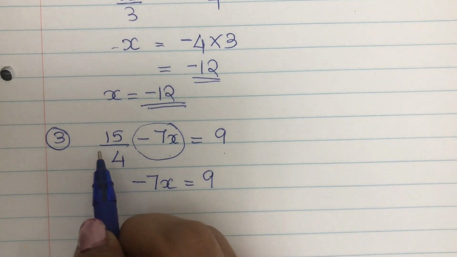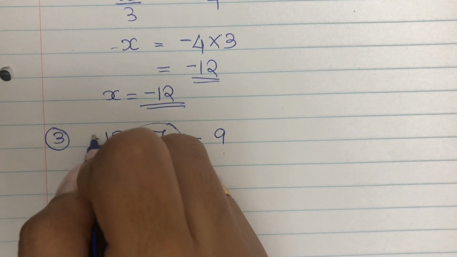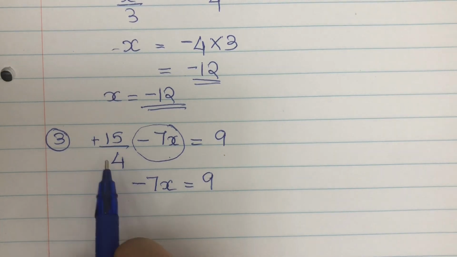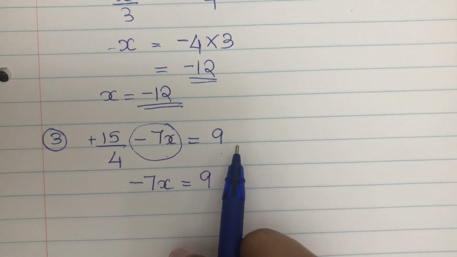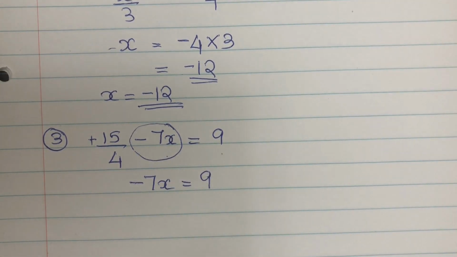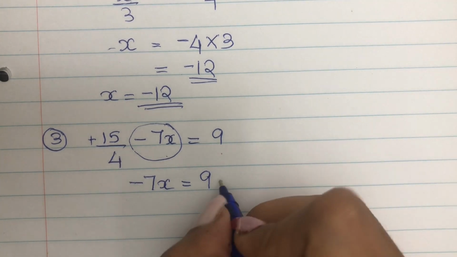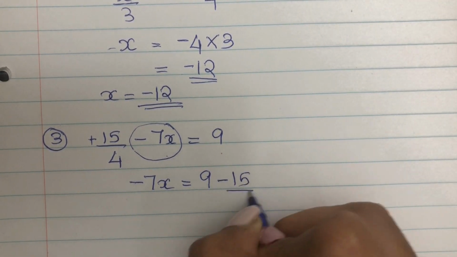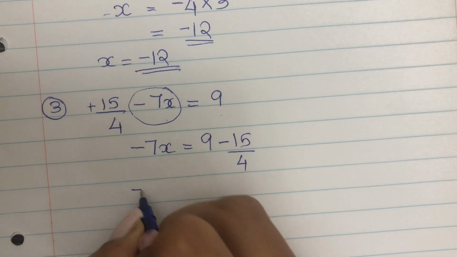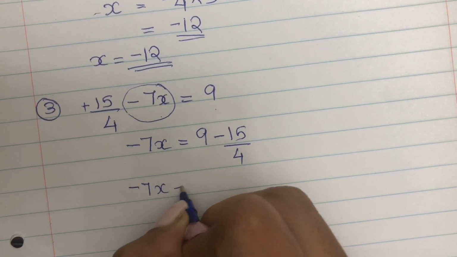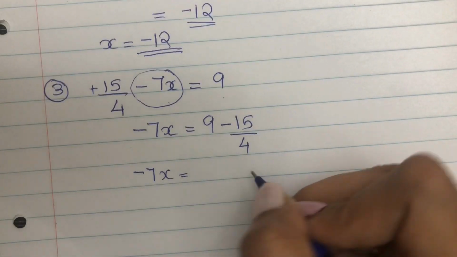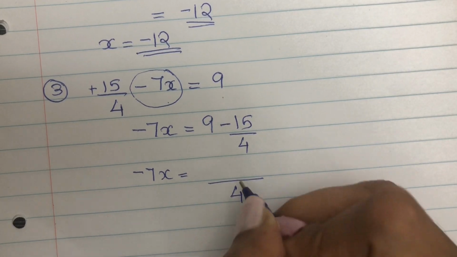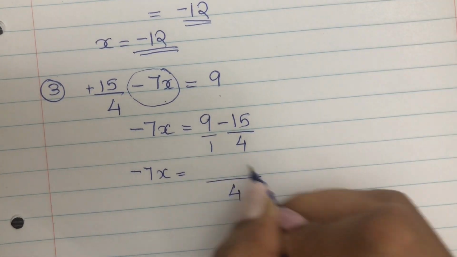Then now we have plus, it is plus, no? Plus 15 by 4 we have to transfer to the other part of the equal to sign. So it will be what? Minus 15 by 4. Now minus 7x equal to, we'll take the LCM. LCM is what? 4. 1 and 4, no? So LCM is 4.